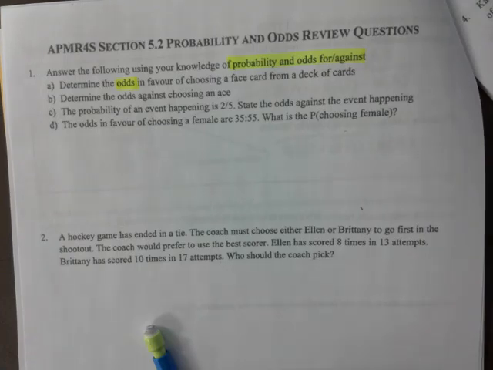The odds in favor. Guys, let's try to be on time. All right. There's a bell for a reason. If it happens every day, it's a little annoying.